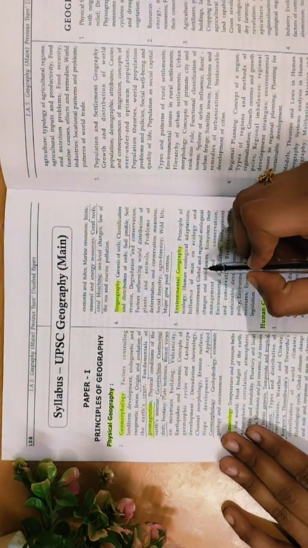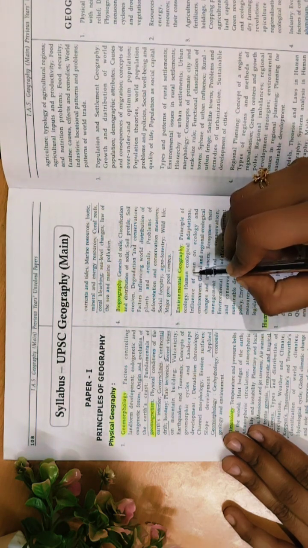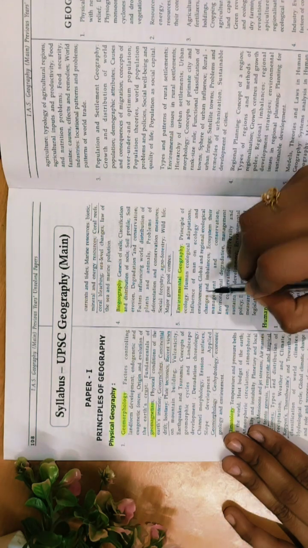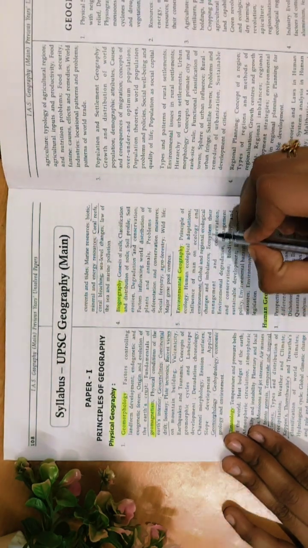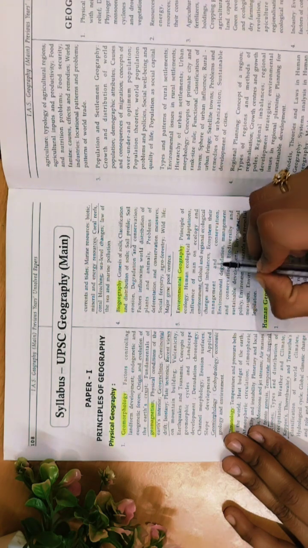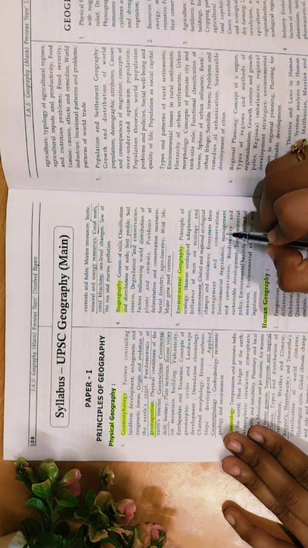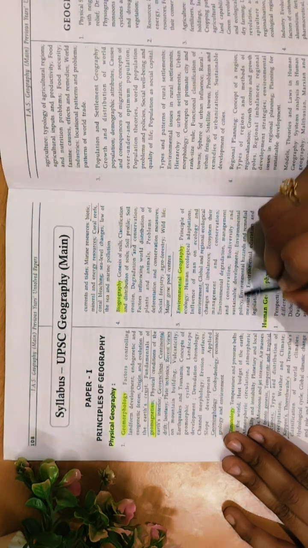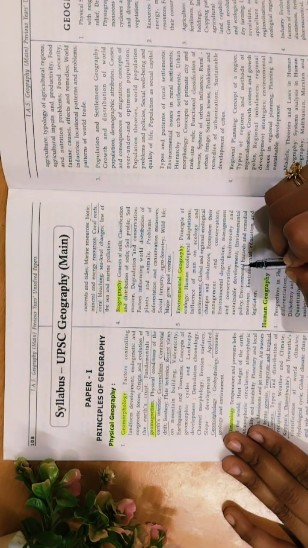And environmental geography: principles of ecology, human ecology, adaptations, influence of man on ecology and environment, global and regional ecological changes and imbalances, ecosystems, their management and conservation, environmental degradation, management and conservation, biodiversity and sustainable development.